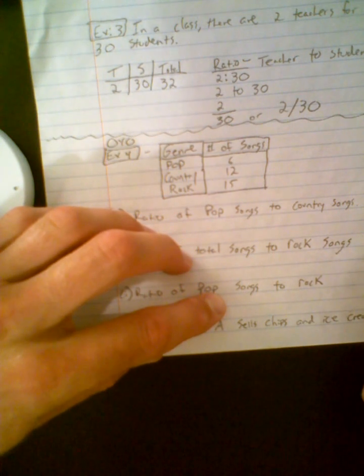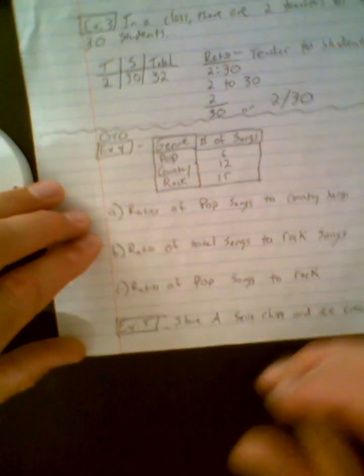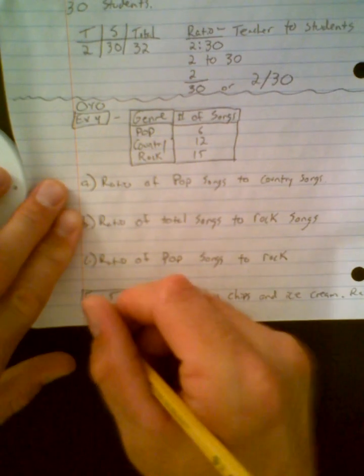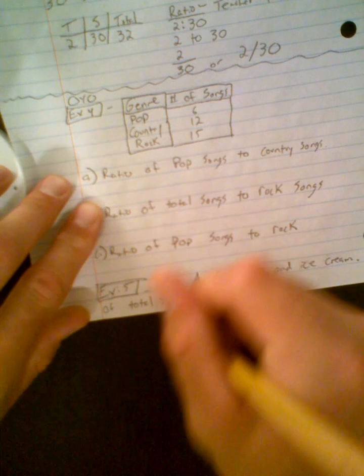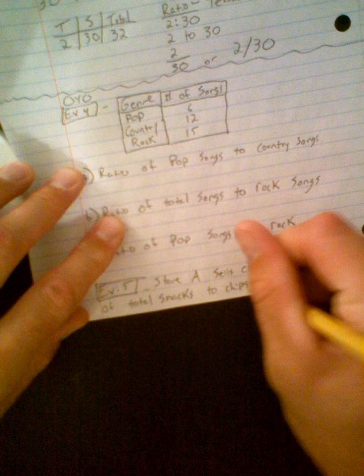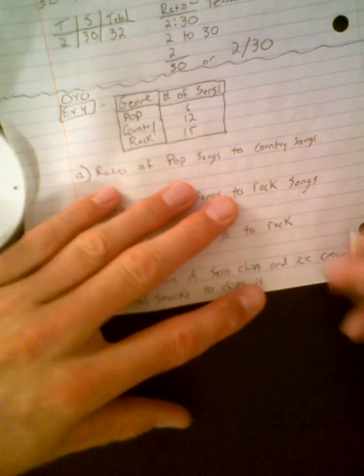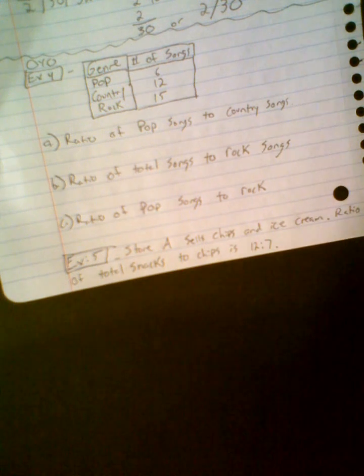The ratio of total snacks to chips is 12/7. Okay. So go and try numbers 4 and 5 on your own.